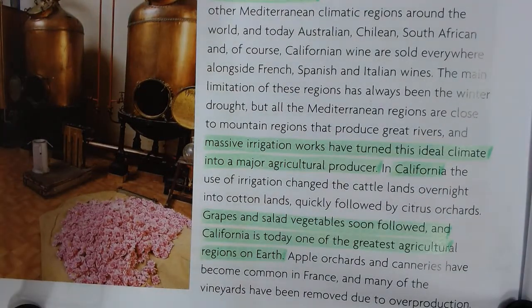Now, as we've already said, the Mediterranean vegetation is not exclusively in the area called the Mediterranean. It's found all around the world. So again, California has become a very famous producer of food, especially things again like fruits, vegetables, and a lot of wines as well.